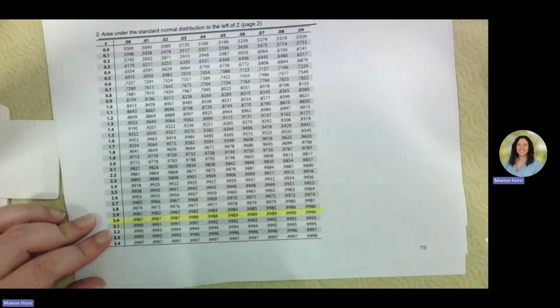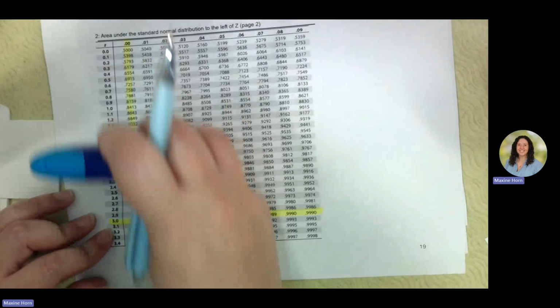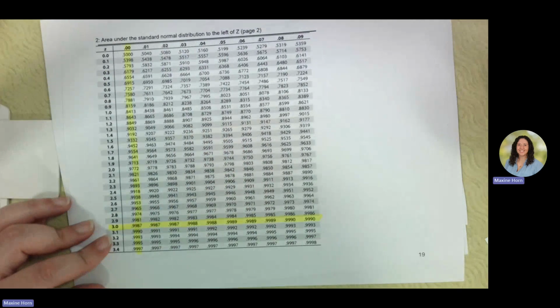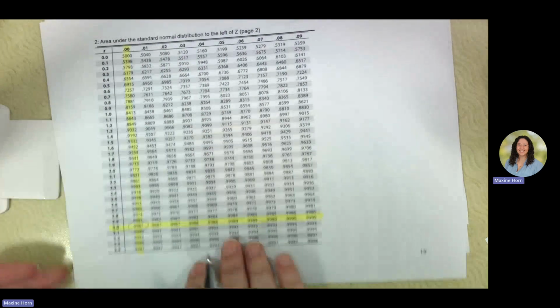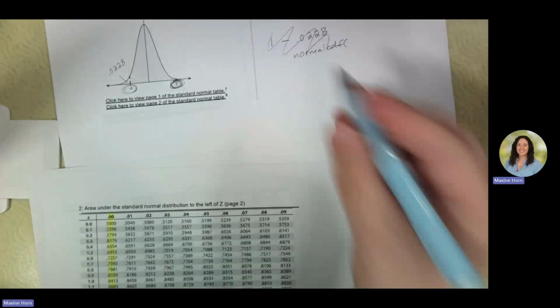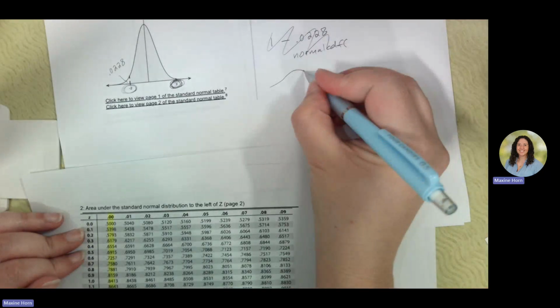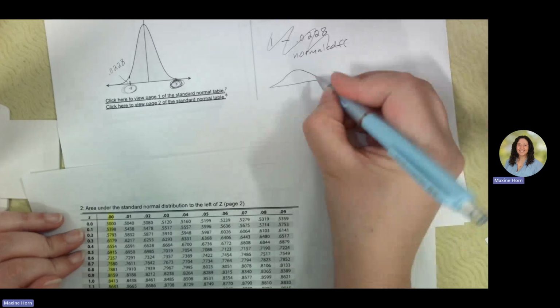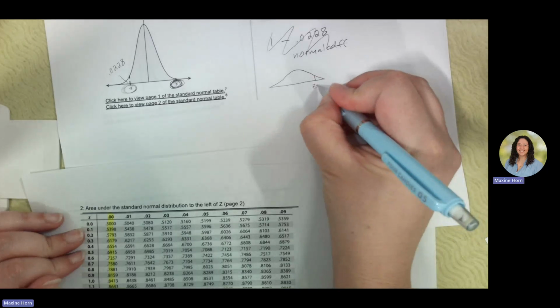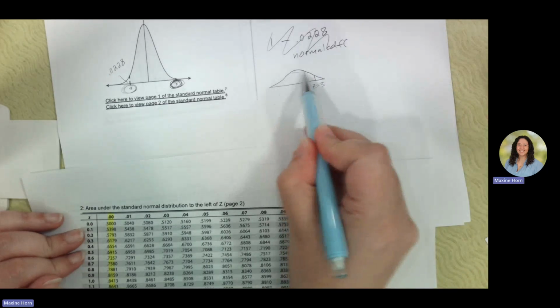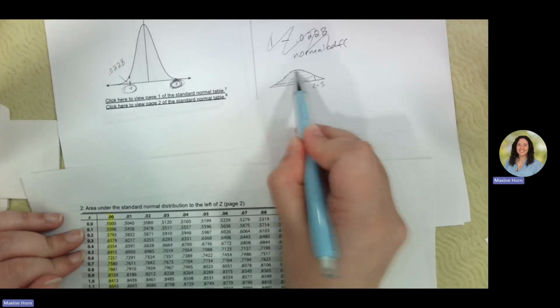3. So we're going to go on the positive numbers. 3.00. Okay, so we have 0.9987. So again, to picture what we're doing here, we're saying a z-score of 3, and then here's the area to the left of that, everything to the left.